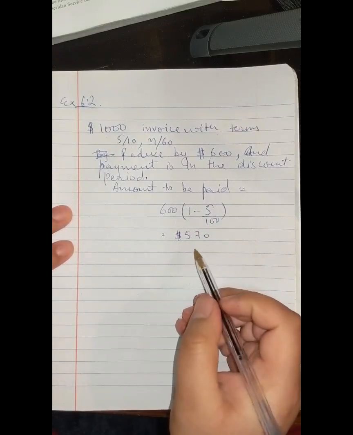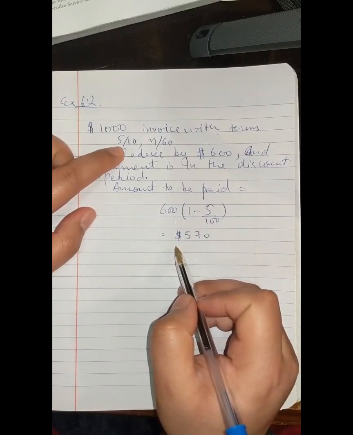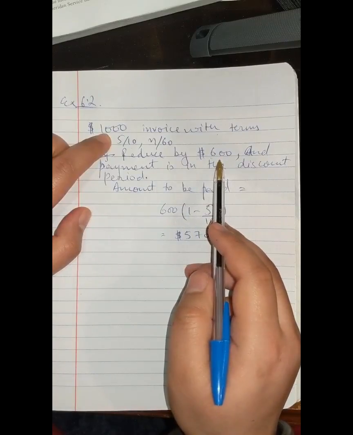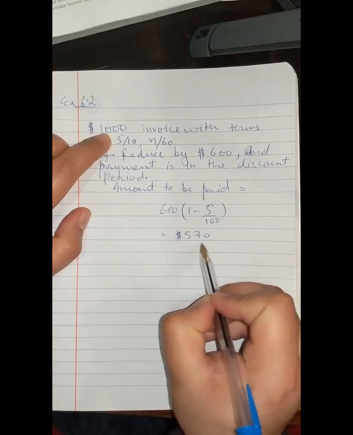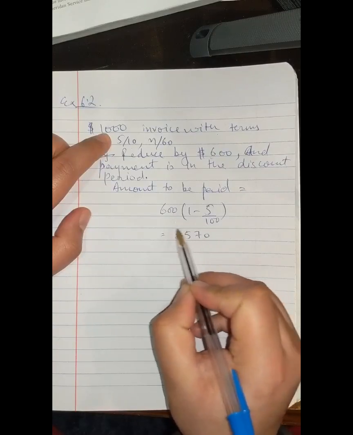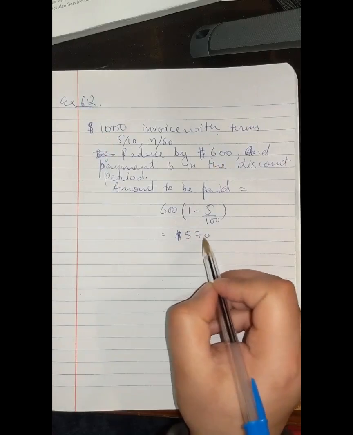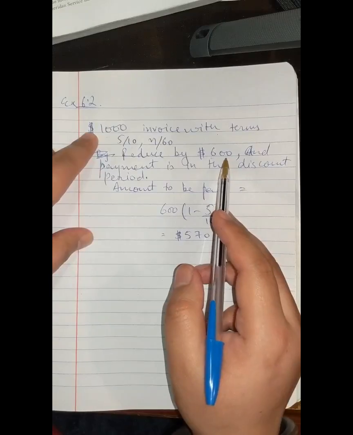So what does this mean? That means if I pay $570 within the discount period, my invoice will reduce by $600. In other words, the impact of this $570 is $600.